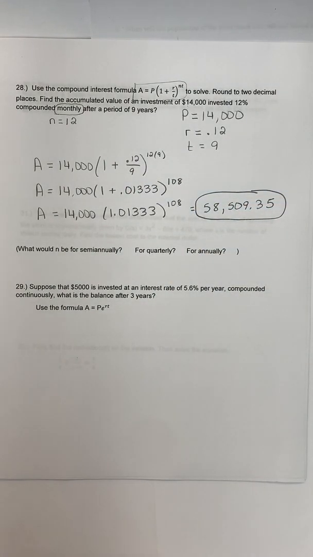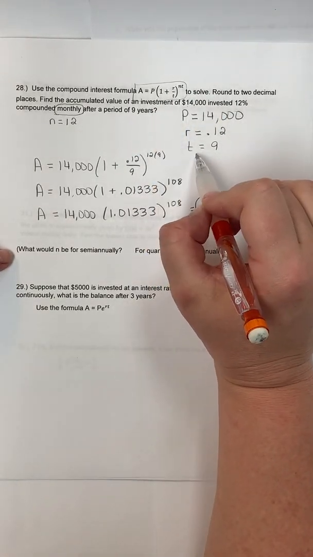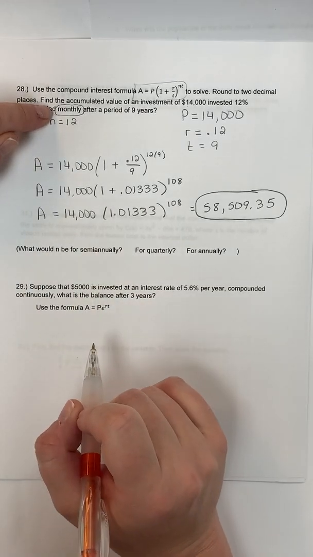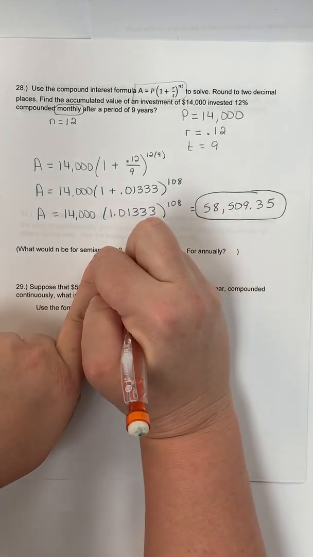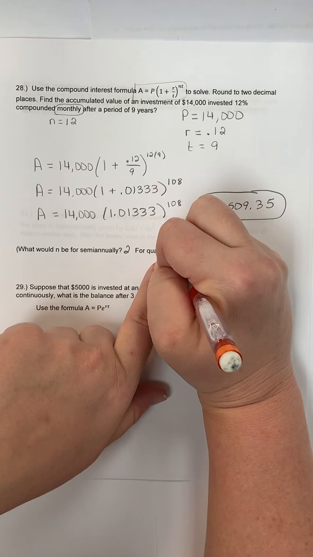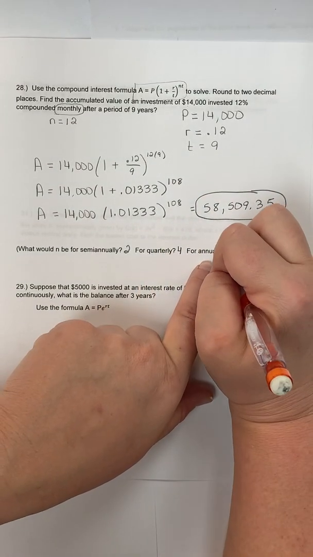Okay. Now, this stays the same for 4 versions of the test. One version has an N of 12. What would N be for semi-annually? 2. What about for quarterly? 4. And then this is strange. What about for annually?